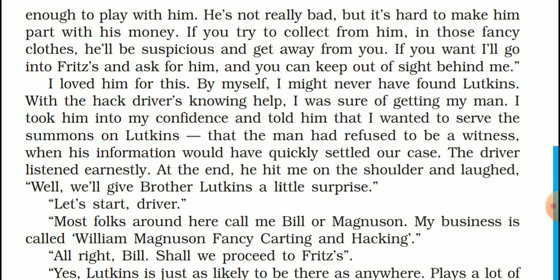By myself, I might have found Lutkins without the hack driver's knowing help. I was sure of getting my man, and took him into my confidence and told him that I wanted to serve the summons at Lutkins, that the man had refused to be a witness when his information would have quickly settled our case. The driver listened earnestly. At the end, he hit me on the shoulder and laughed. "Well, we'll give Brother Lutkins a little surprise. Let's start, driver." So now, eventually, what happened?